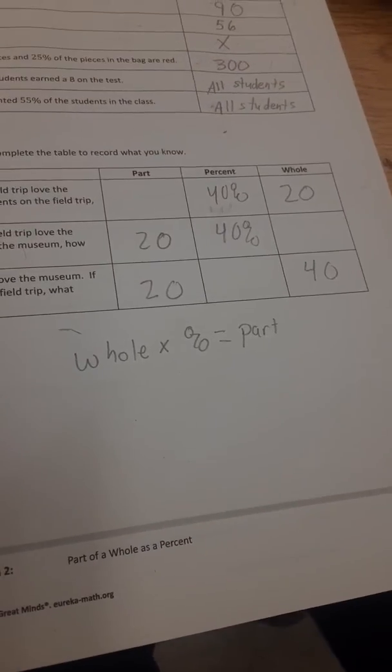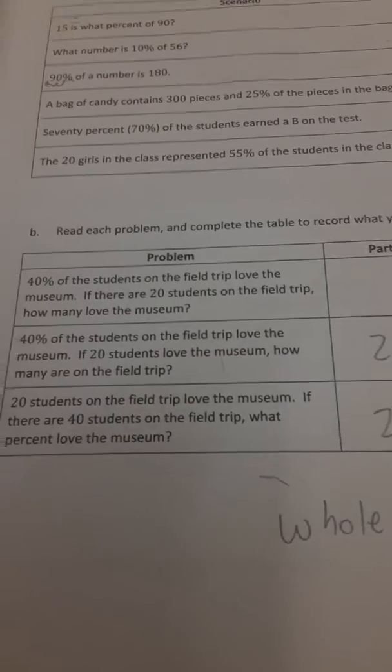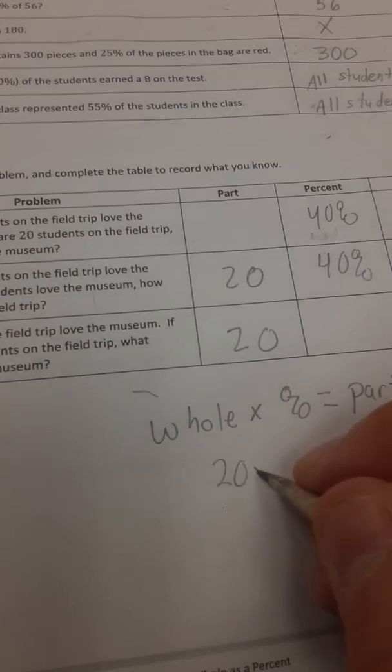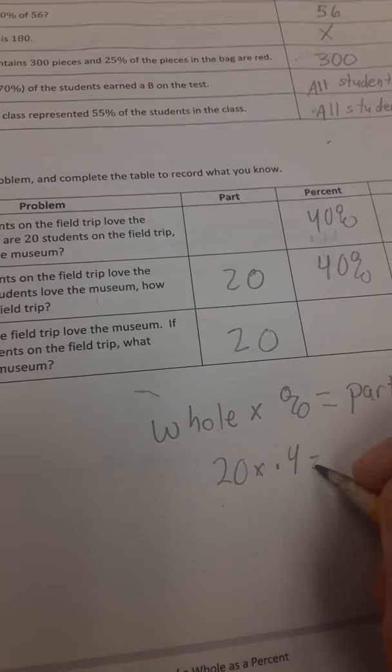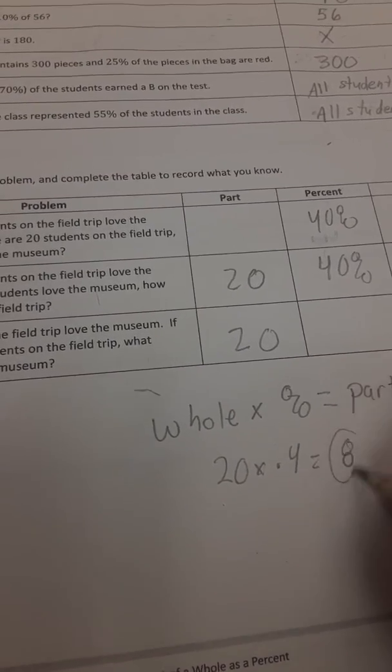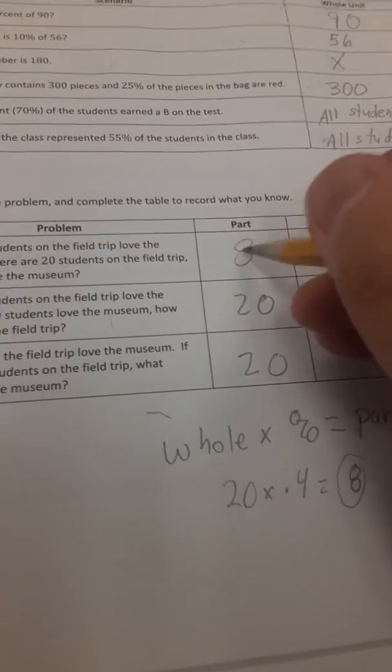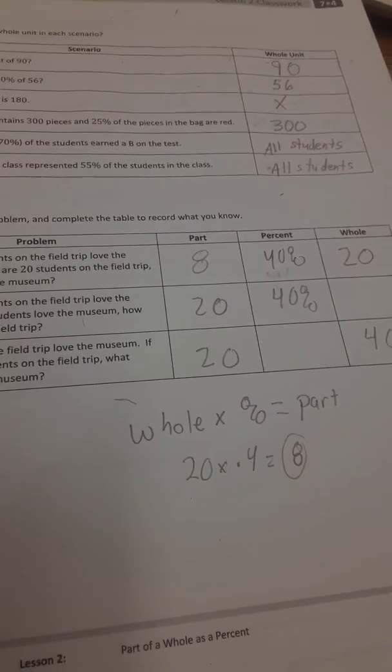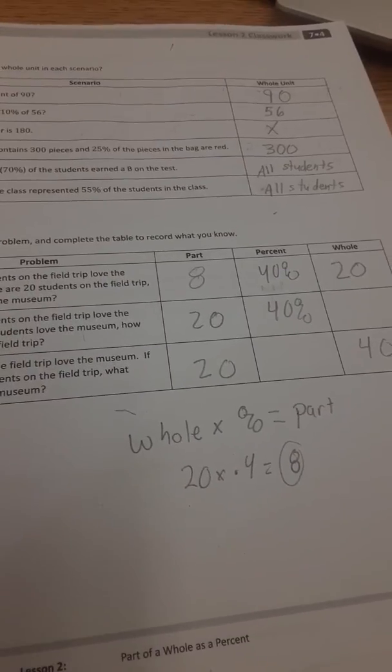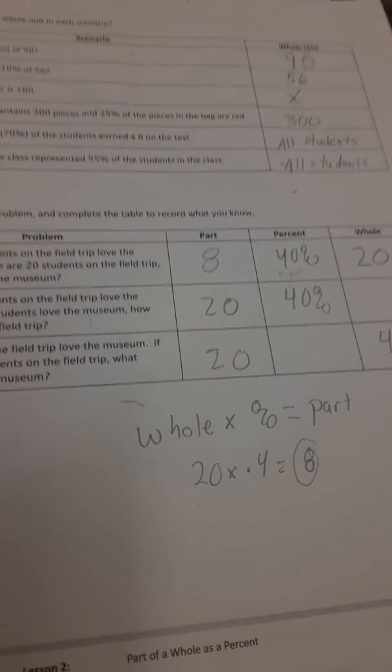So here we know that we're going to do 20 for the top one, the first problem. We're going to do 20 times 0.4. 20 times 4/10 is equal to 8. So we know that 8 students love the trip. Yeah, can't make them all happy, if you know what I'm saying.